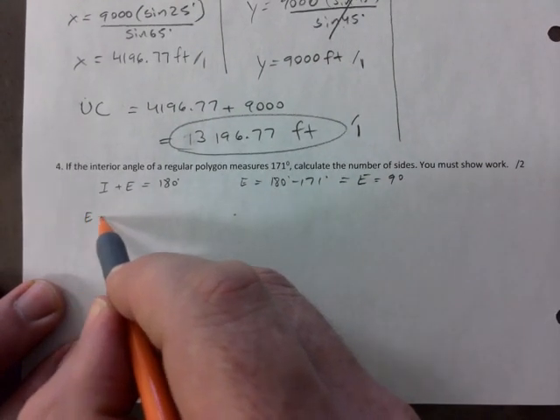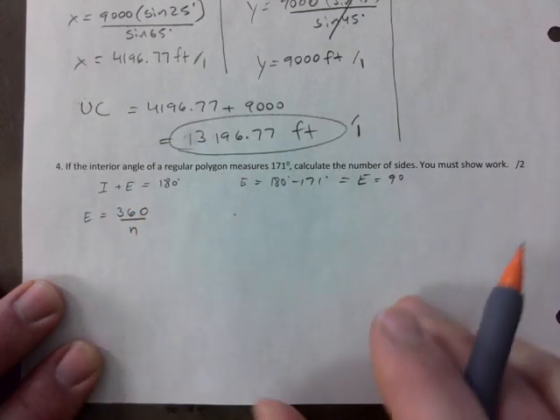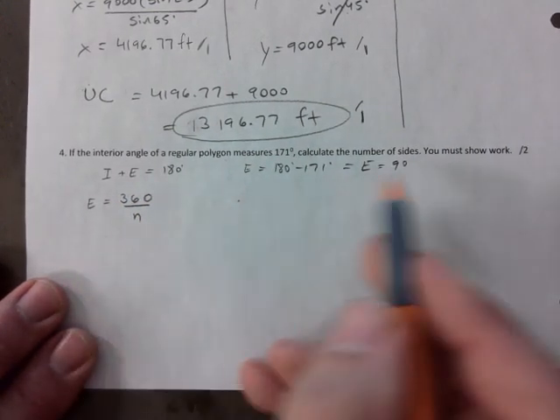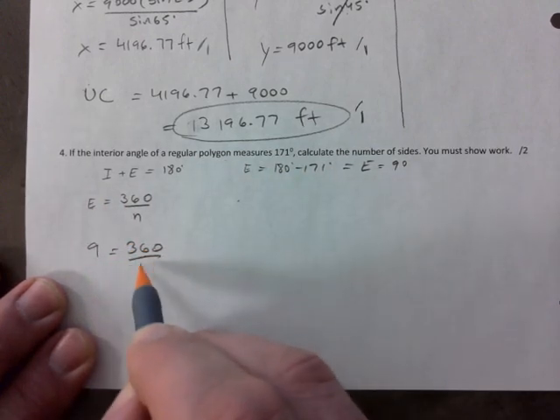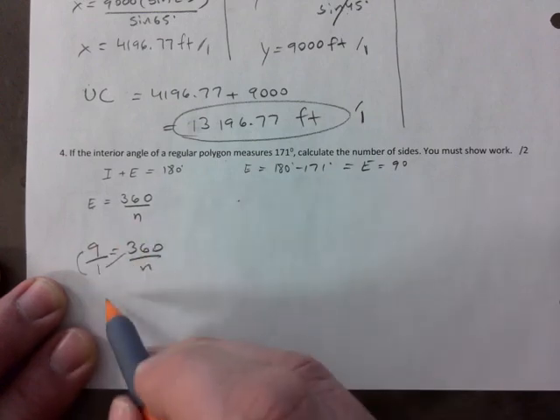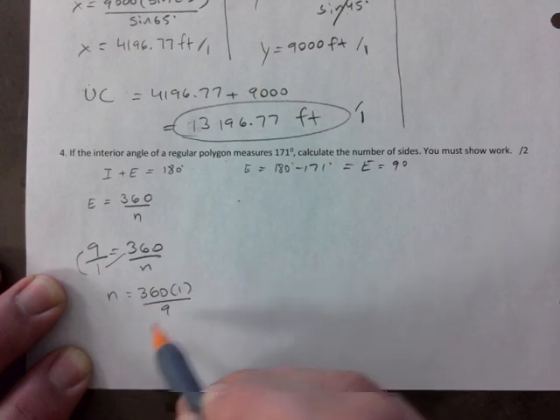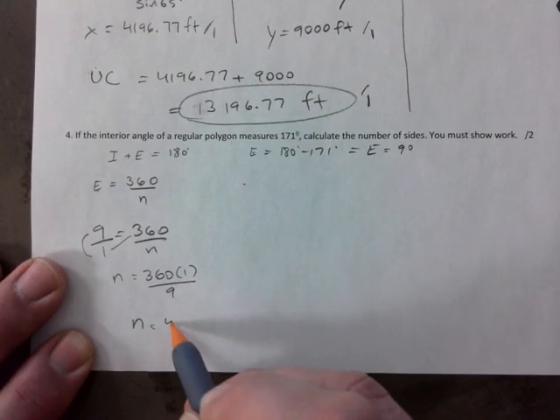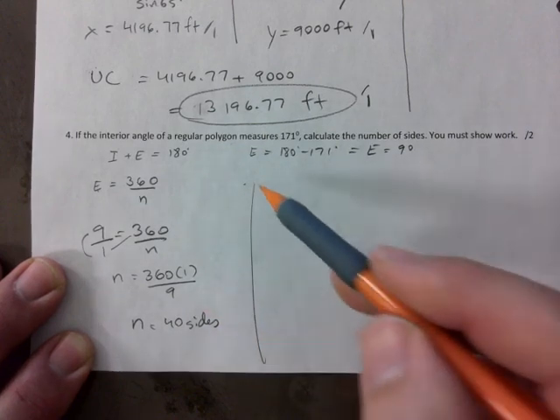The exterior angle is also 360 divided by the number of sides. So I put the 9 in here, put a 1 underneath it, you cross multiply and divide, you get 360 times 1 divided by 9, n is equal to 40 sides. Don't like that one?